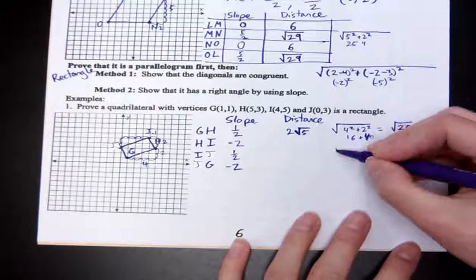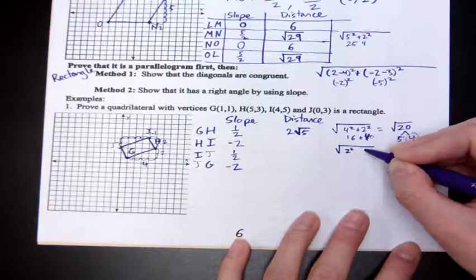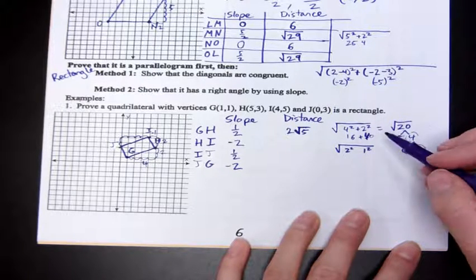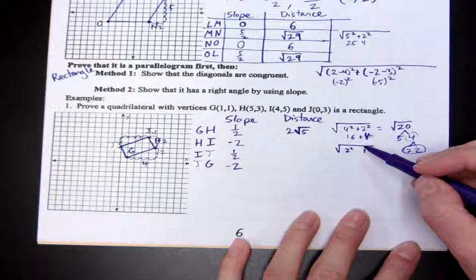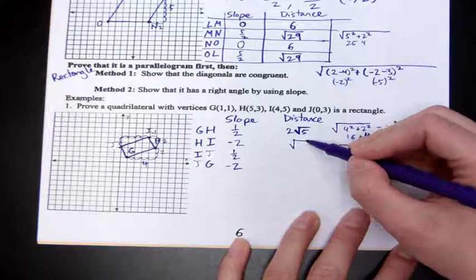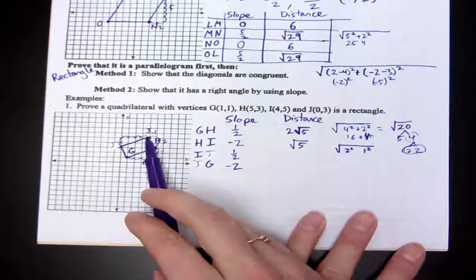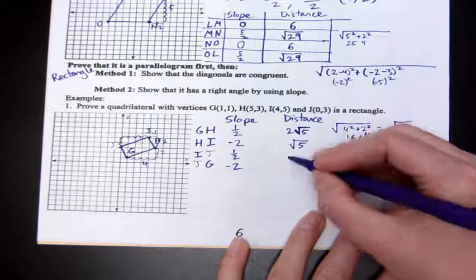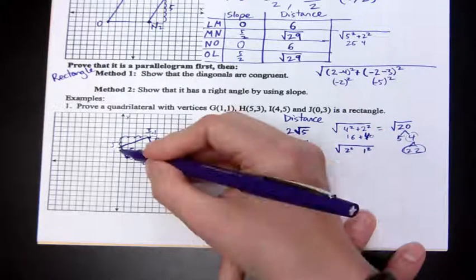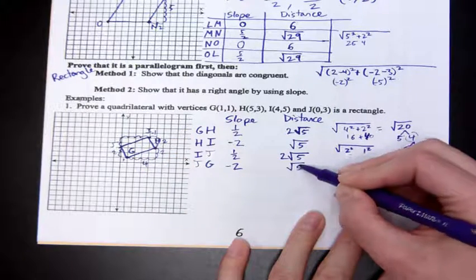All right, the next one's even easier. 2 squared plus 1 squared. What's that give us? 2 squared is 4, plus 1. So square root of 5. Can we simplify square root of 5? No. And because I've already counted out, this is the same 4 and 2, so I know that's going to become the same square root of 20, 2 root 5. Because I've already counted out, this is 2 and 1, it's going to become the same root 5.